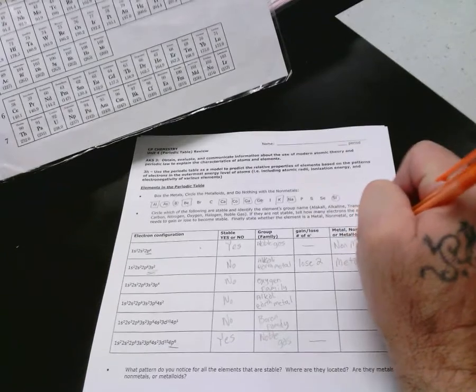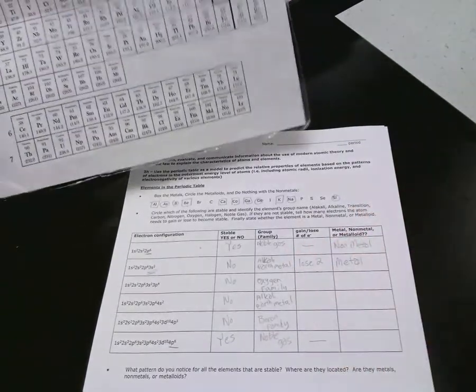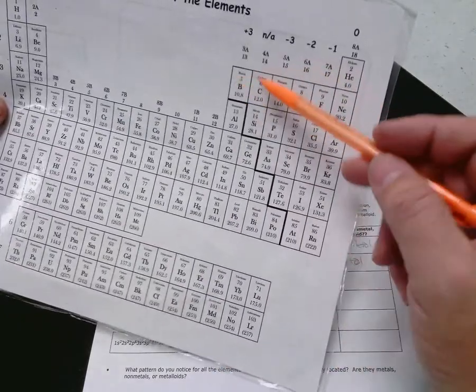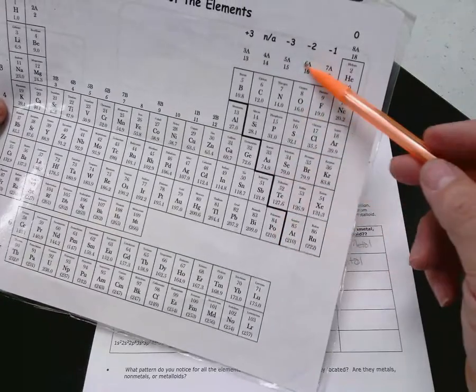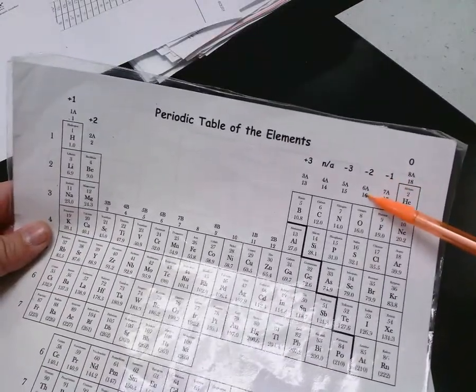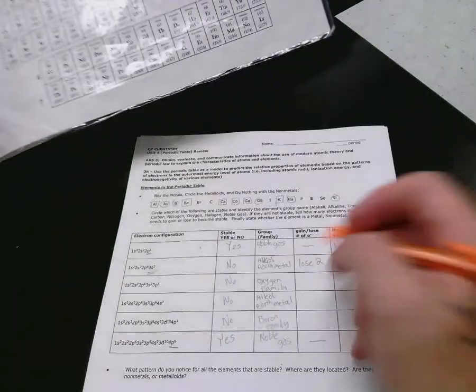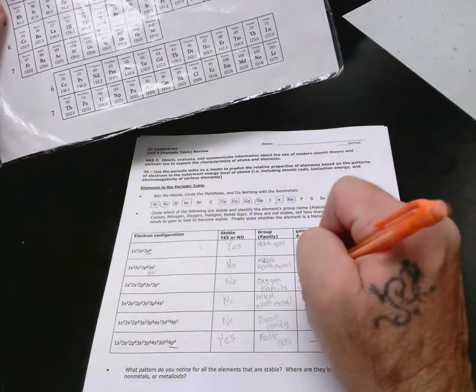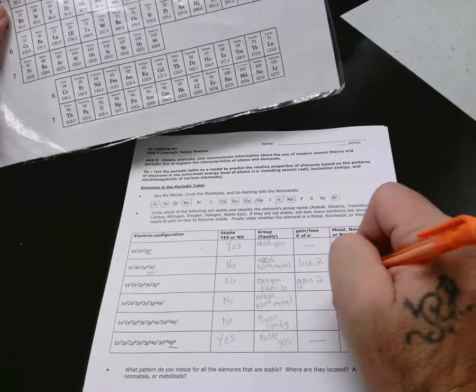Because we know noble gases are all non-metals, right? Oxygen family, it's in 3p4, so 1, 2, 3, 4, that's this family, and their oxidation number is -2. They have 6 valence electrons, so they tend to gain 2 electrons. Gain 2, and that is a non-metal.